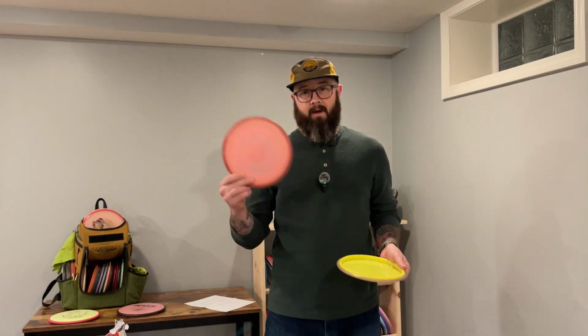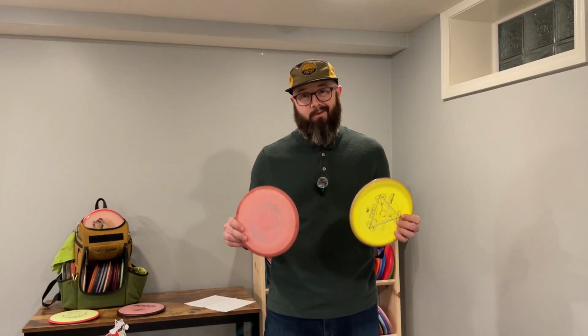The issue is everyone hates wind. Wind affects everyone's game. Doesn't matter how much you play, how long you've been playing, what discs you have, any tricks you have. Everyone hates wind. It affects us all. All right, the final point I wanted to discuss with you is the different kind of discs that you can throw in the wind. Simply put, you've got a driver, you've got a mid or like a putter or whatever you want to say, just not a driver basically.